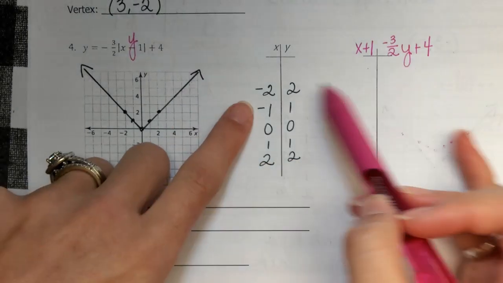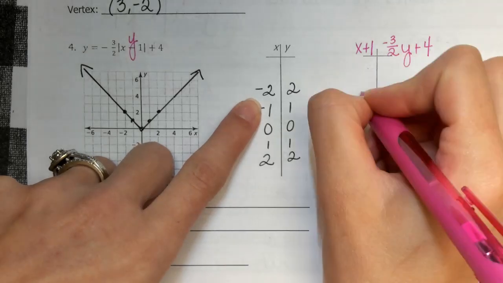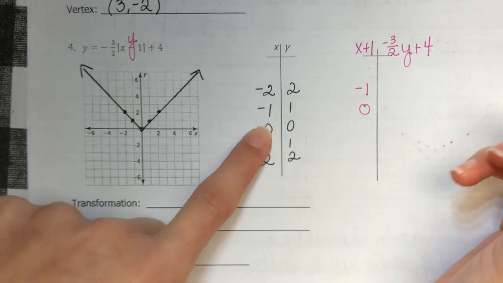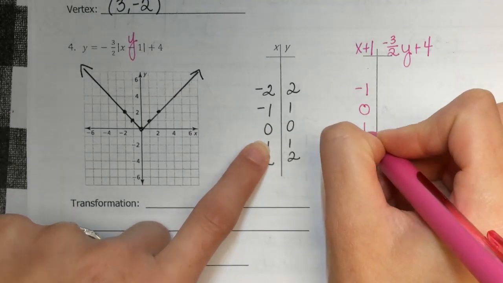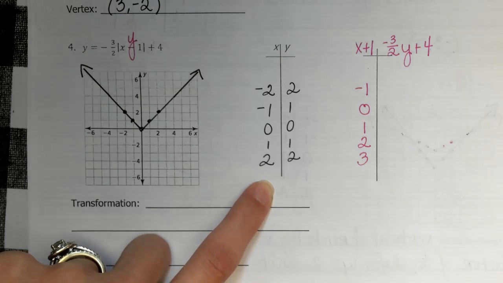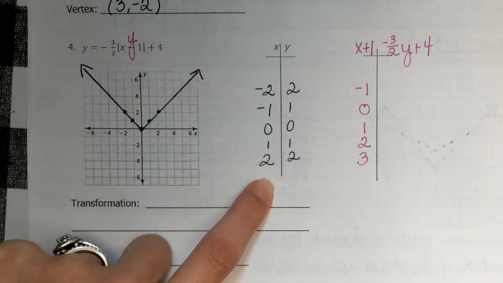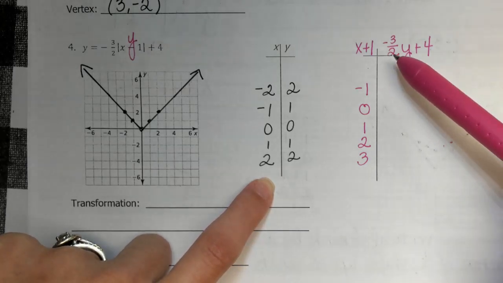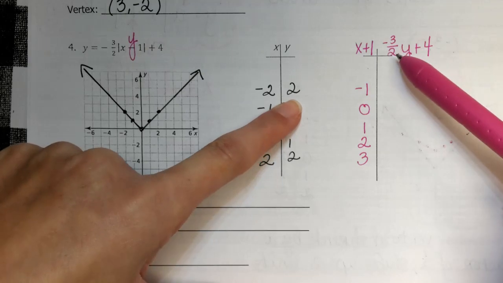Okay, so negative 2 plus 1, negative 1. Negative 1 plus 1, 0. 0 plus 1, 1. Then you get 2. Then you get 3. Okay. Now the negative 3 halves y plus 4. If you want to use your calculator for that, use your calculator for that. Okay? What's negative 3 halves times 2?